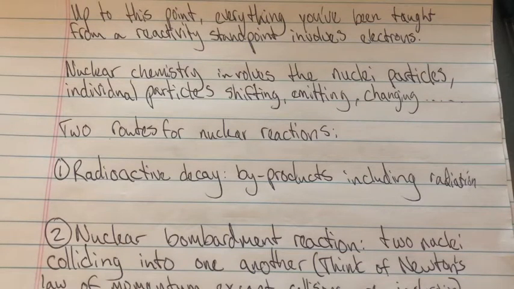In other words, if you think of Newton's law of momentum, where things are elastic, things bounce off, and that momentum translates for each particle. Well, in this case, sometimes things come together and group up. Sometimes things break apart. It just depends on what kind of nuclei collide with one another.